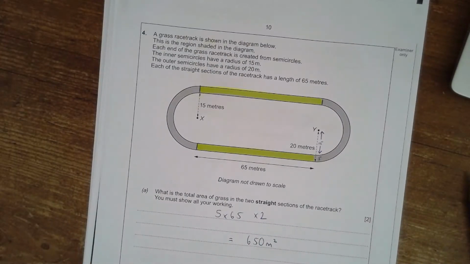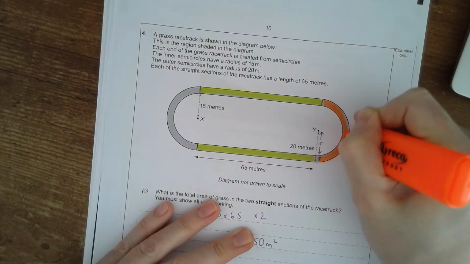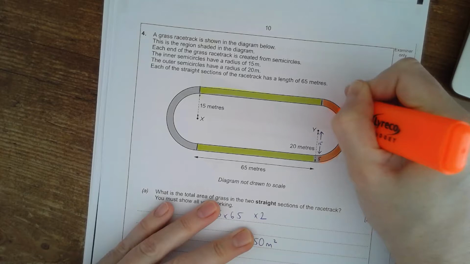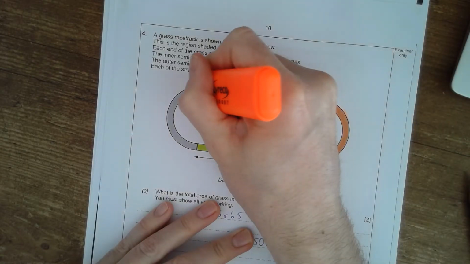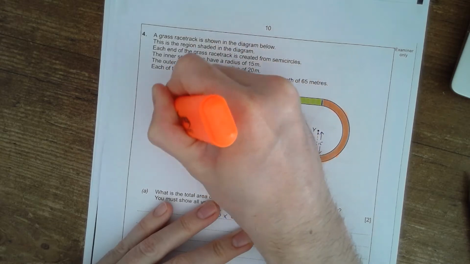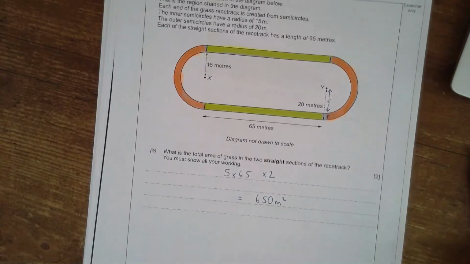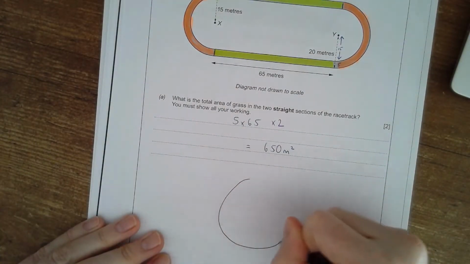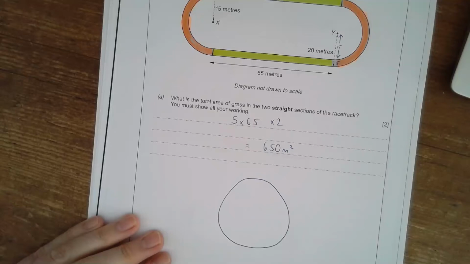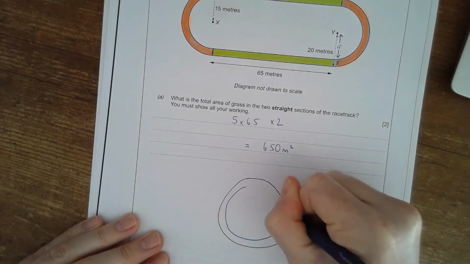So what they want me to do now is to go and work out what this area here is and what this area here is. The reason why I'm using highlighters to demonstrate this is hopefully now you can see that those two are just going to fit together to make a full circle. So if I use this bit of space here to put those together, I've got one large circle drawn really well. And then we've got one smaller circle here.